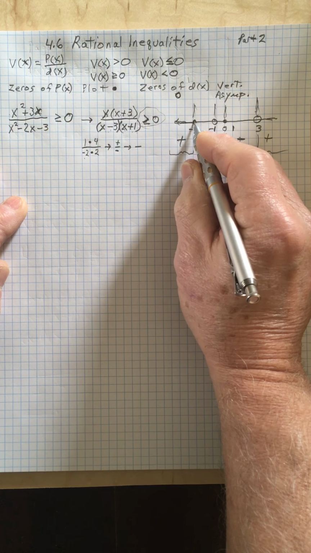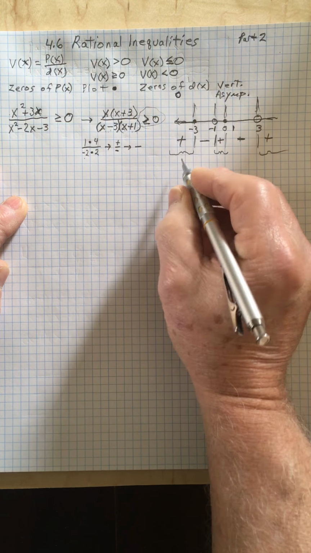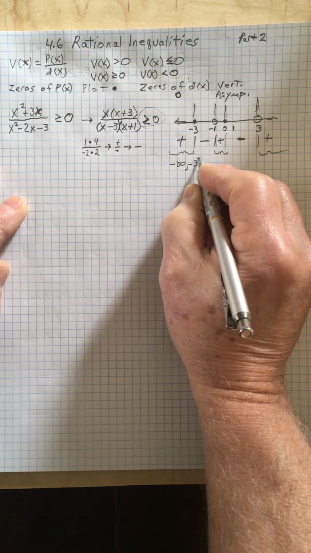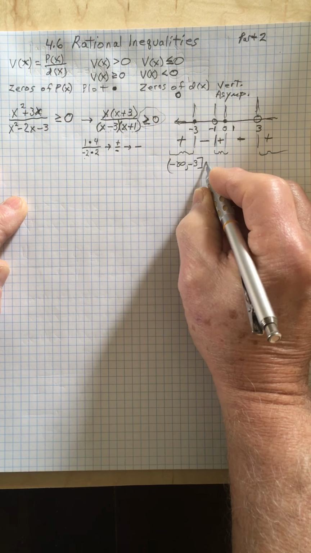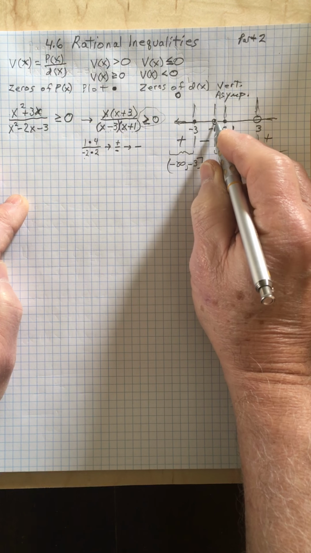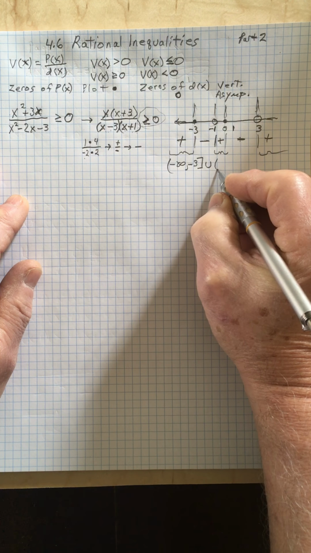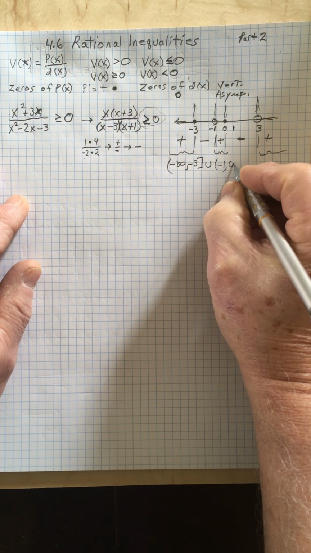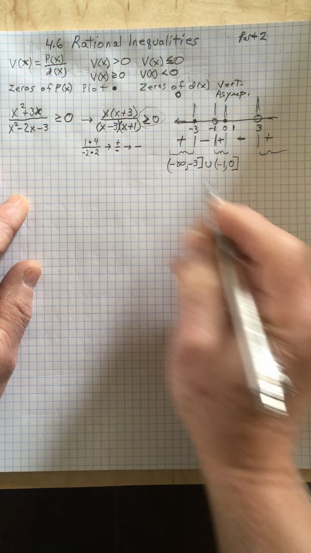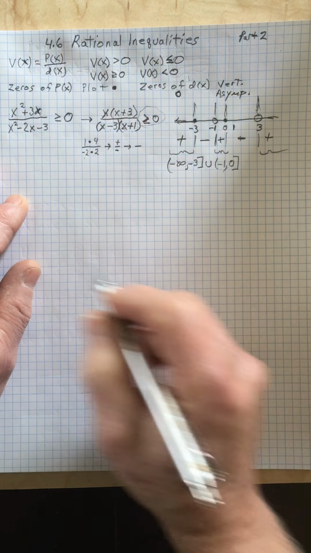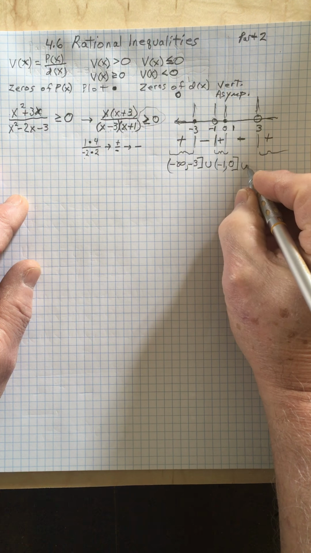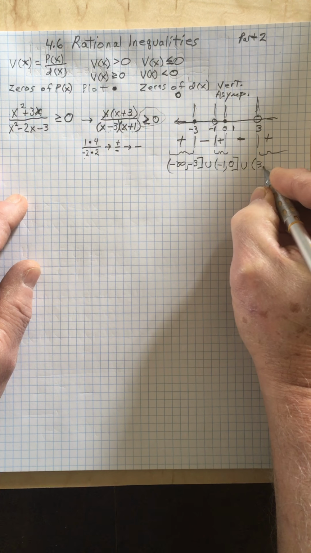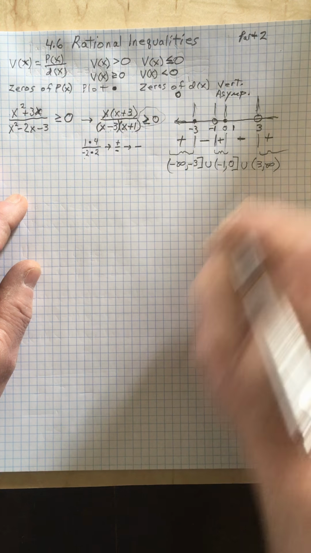So again, I can use this because it's a 0. So we're going to start at minus infinity, go to minus 3, and we're going to include minus 3. Then we're going to pick up this guy, but I can't include this because it's an asymptote. So I want to start at minus 1 and go to 0. But again, 0 I can include. It's just a 0 of the numerator. And then finally, again, starting at 3, but I can't include it since it's not in the domain. And on to infinity, and that's it.